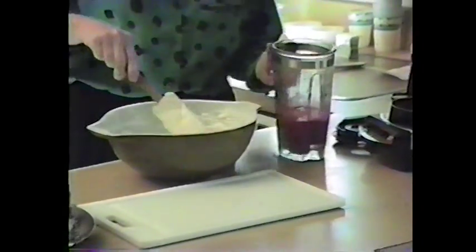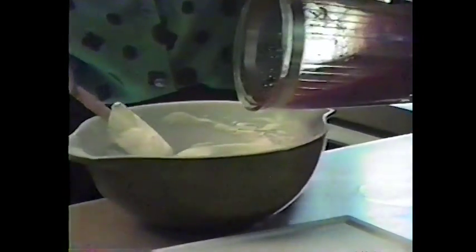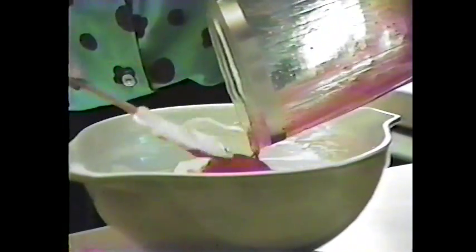Okay, and blenderize them on the highest speed. Now we're going to fold the strawberries into the whipped topping mix. Actually, this is a lovely combination of strawberry and chocolate. A lot of people like that combination.